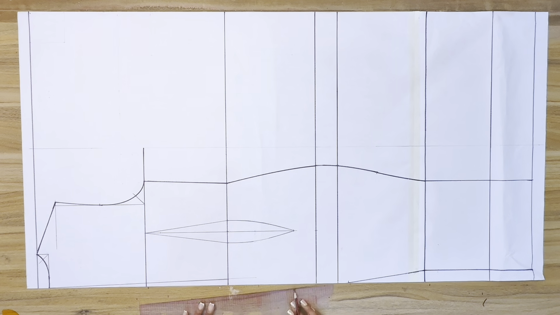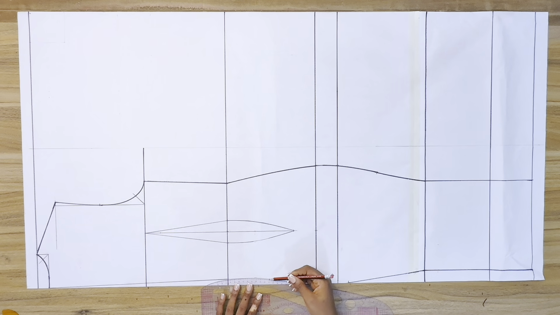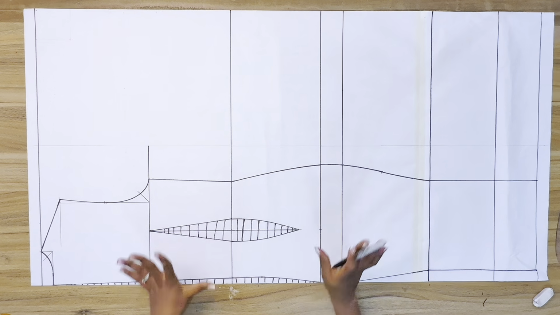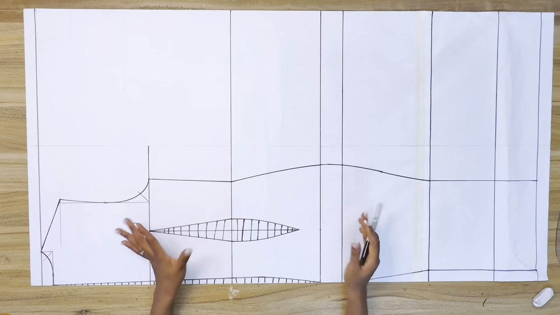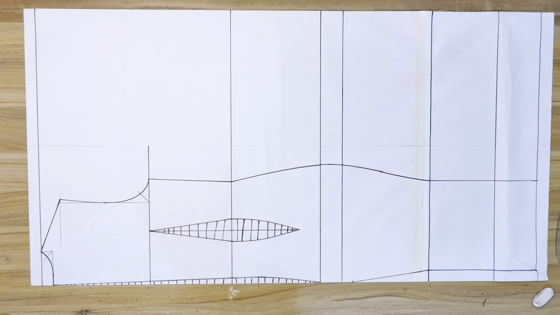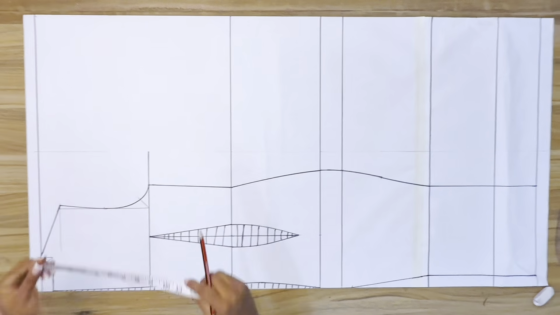Next, I'm going to finish the center back dart. The length of the center back dart ends at the hip line. And guys, we're done with drafting the back pattern. Now let's move over to the front. Moving on, I'm going to establish the front bust line.